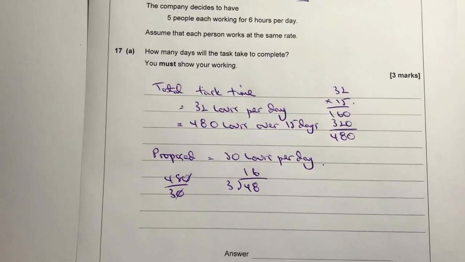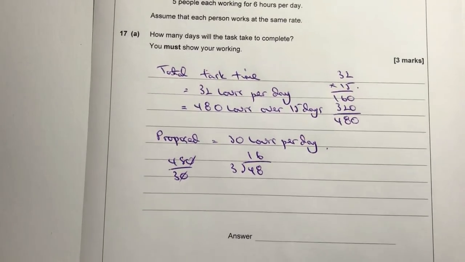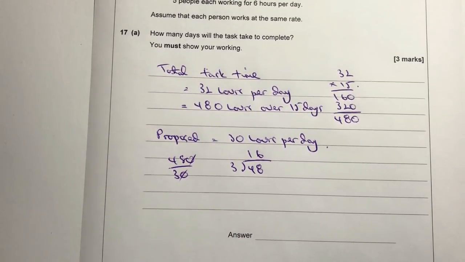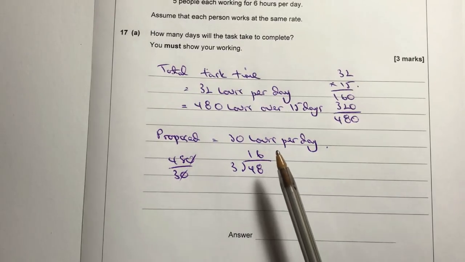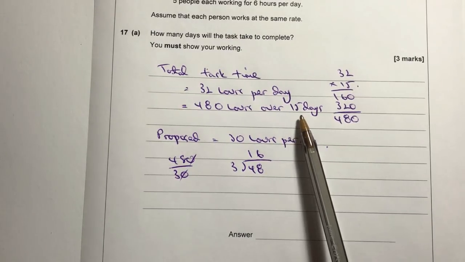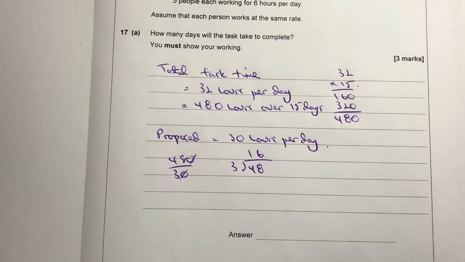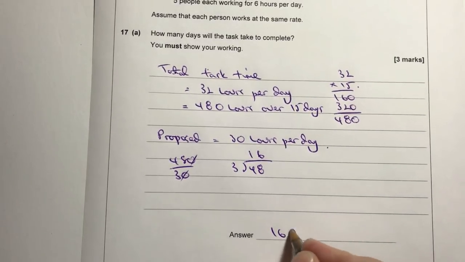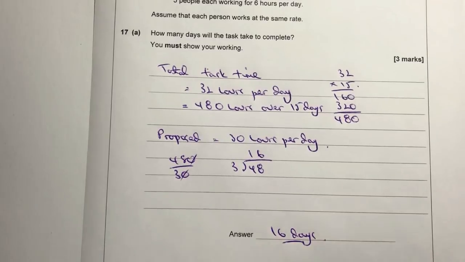So in other words, if they do the 480 hours at 30 hours per day, rather than taking 15 days, it's actually going to take them 16 days to complete the task.